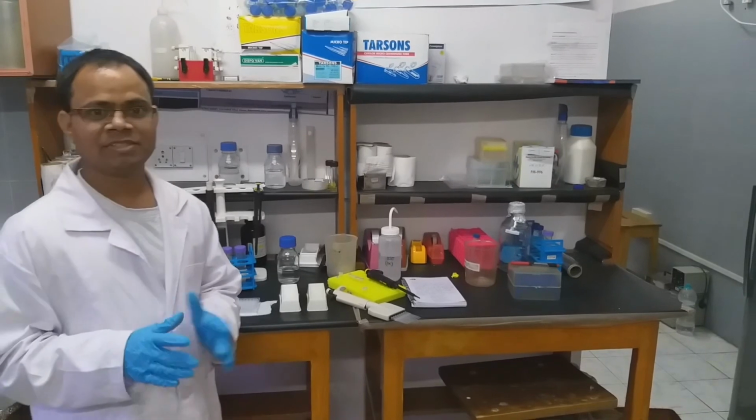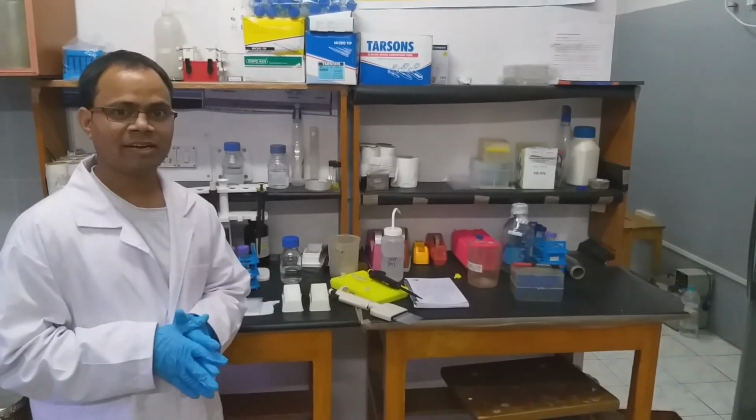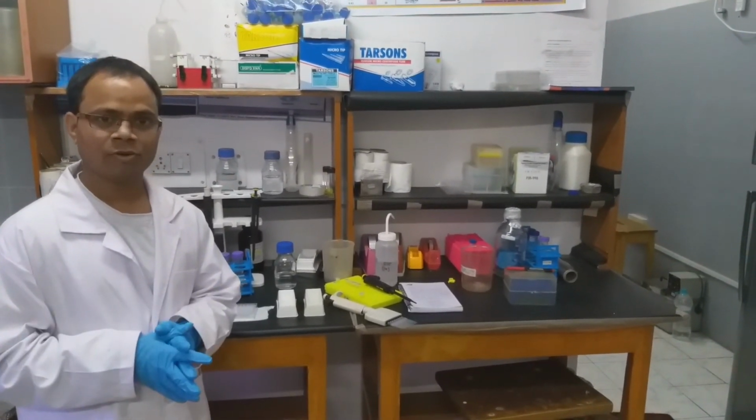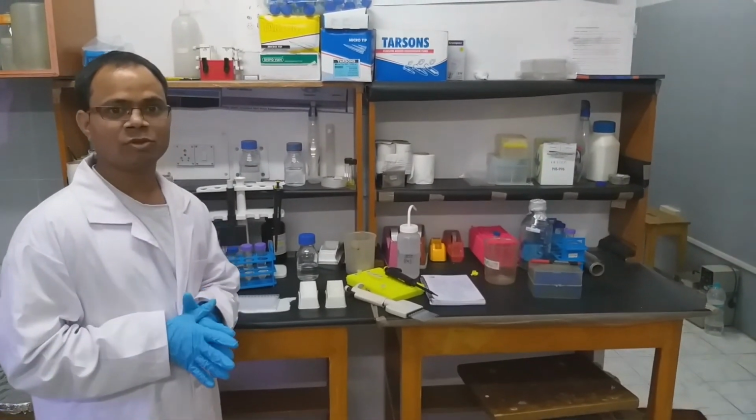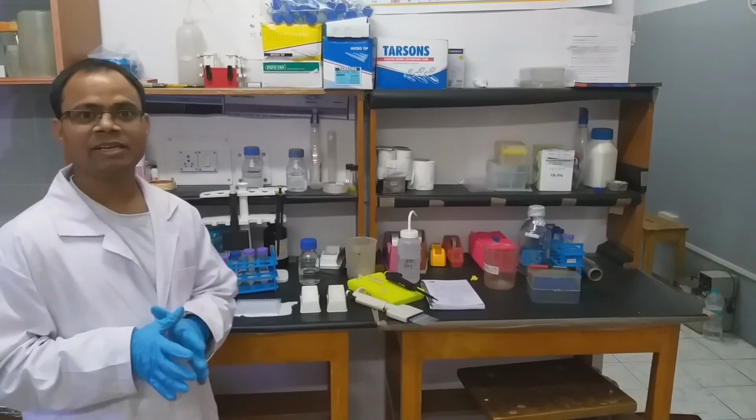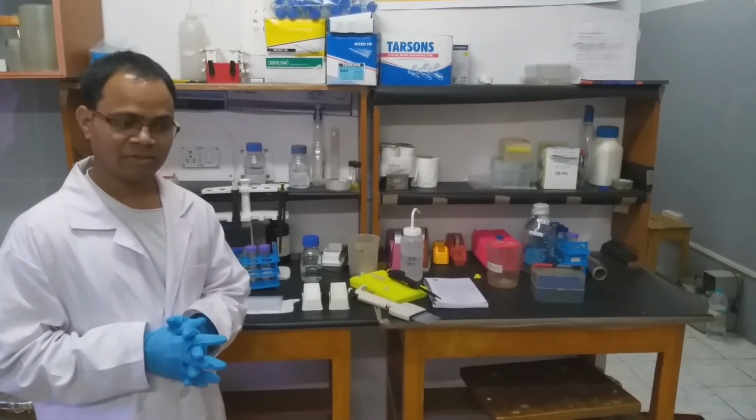After incubation with secondary antibody, we have to remove secondary antibody and wash thoroughly. So after washing, we will incubate with the substrate solution, which is usually TMB, tetramethyl benzidine.